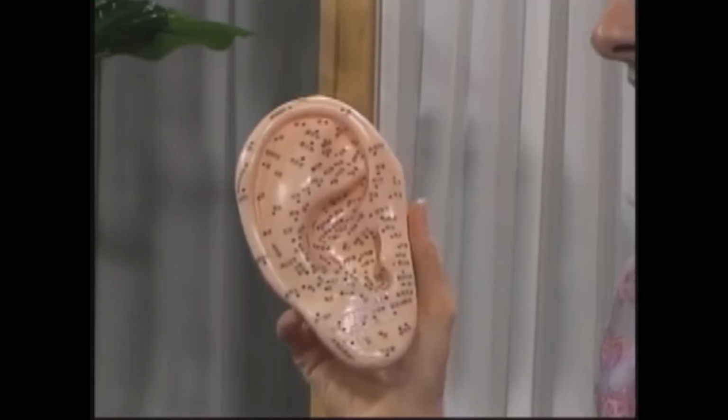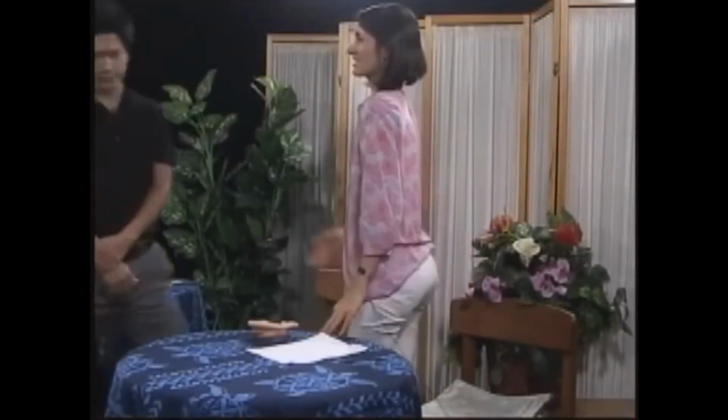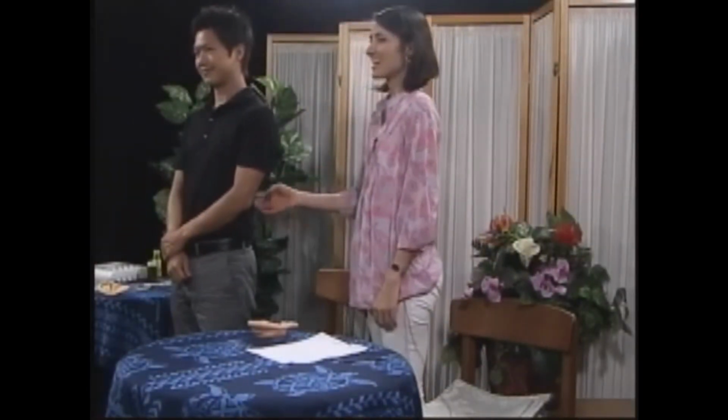So this is a very general understanding of the points on the ear, and I have invited a guest today to come and be our model so I can show you how we use auricular acupuncture to diagnose and treat. So if I could have my guest, another fellow acupuncturist, Nathan Zhen, come with us today. Thank you so much for coming today. Thank you. Aloha. Please have a seat.